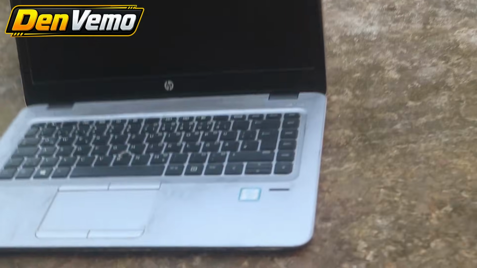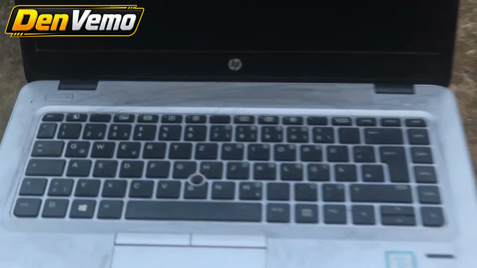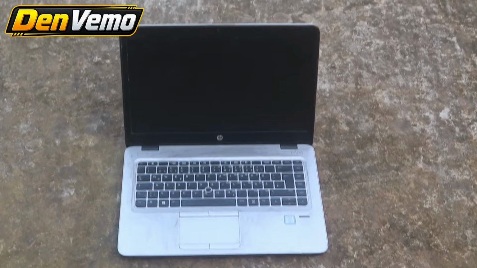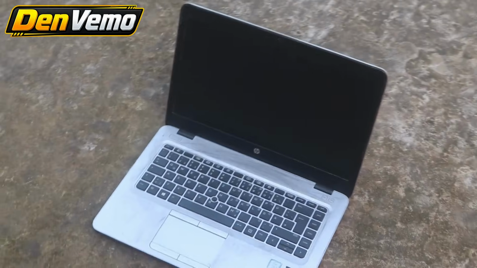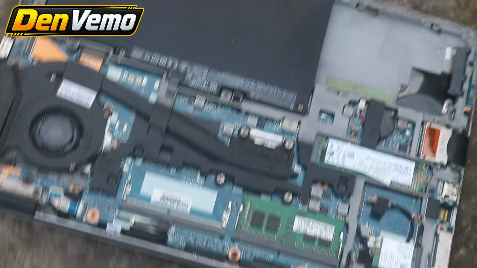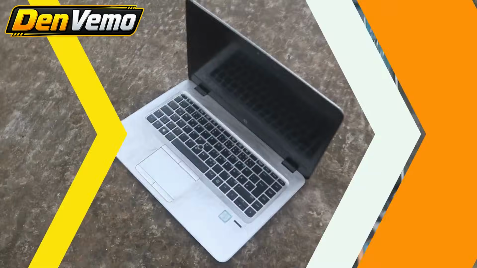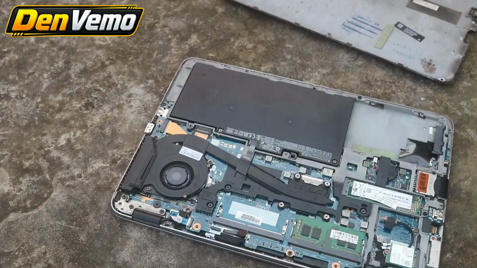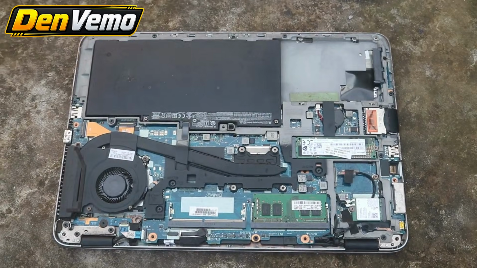The laptop I've decided to open is an HP brand laptop. This video is made for information and demonstration purposes only. I am not encouraging anyone to open their laptop. Trying it yourself could damage your laptop, so please be careful. This is my laptop, and after opening it, you can see these parts inside.